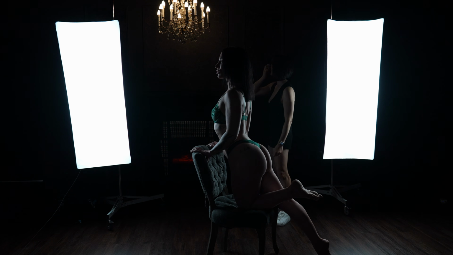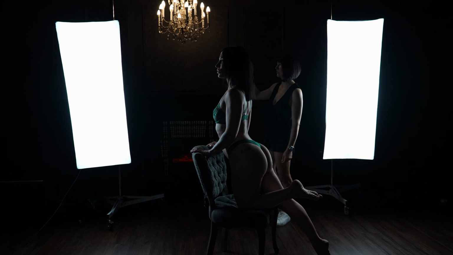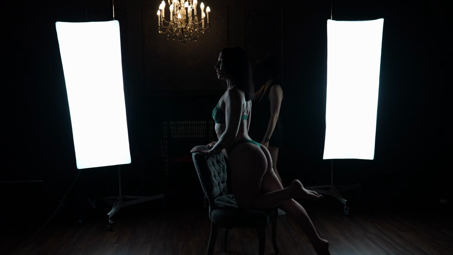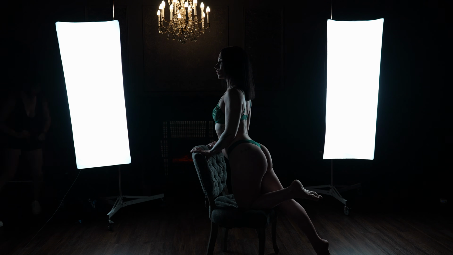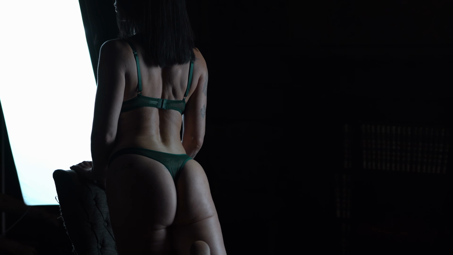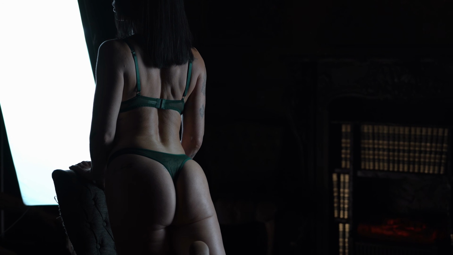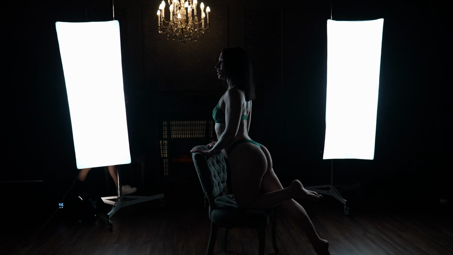Okay, let's increase the intensity a little bit, or see how it matches the intensity of my lights. Okay, and I want to bring the fireplace into my shot as well, so let's add some highlights. Let's add some background light right here. Okay, now we can see a little bit of the fireplace as well.